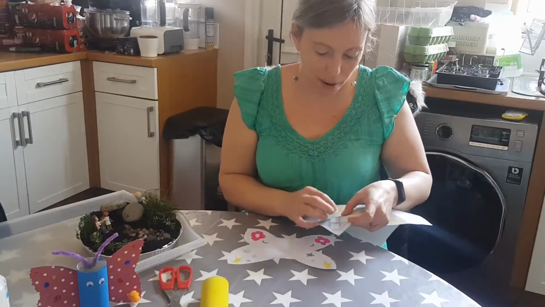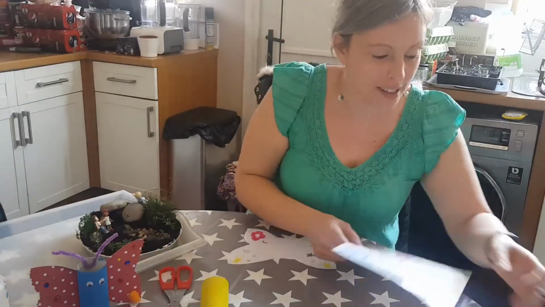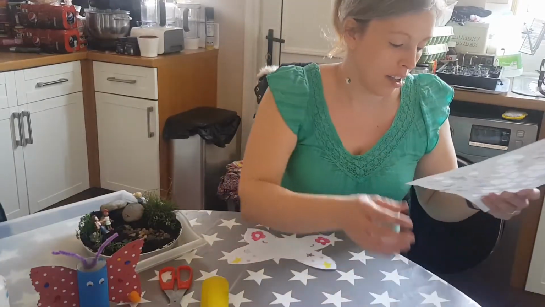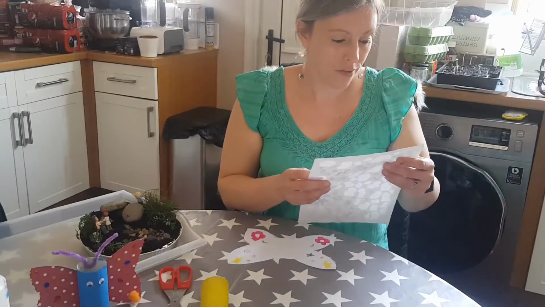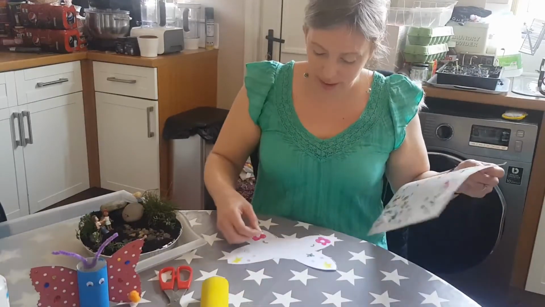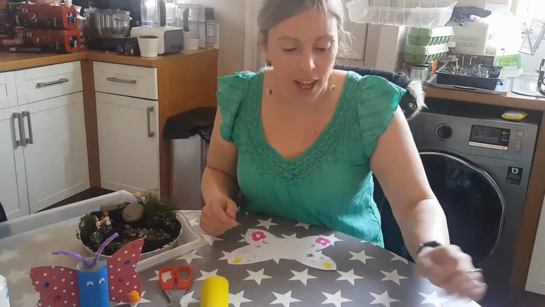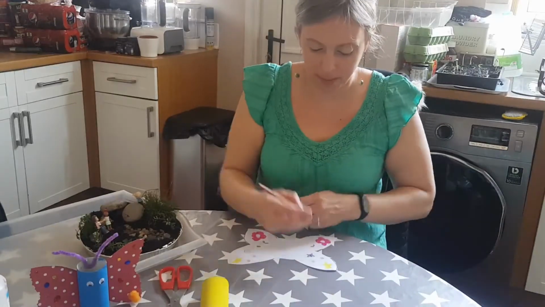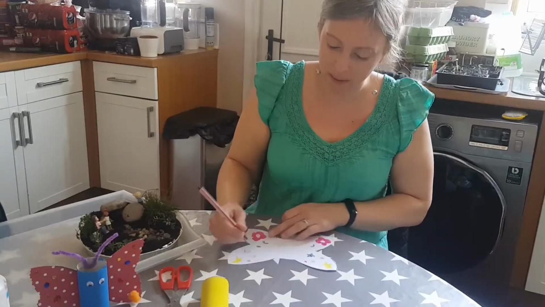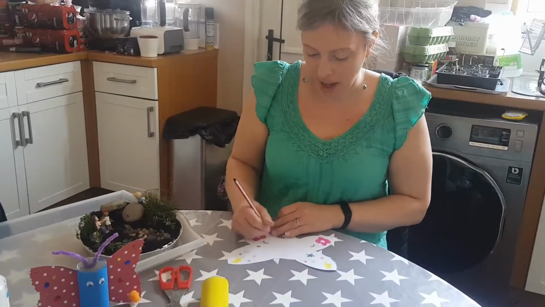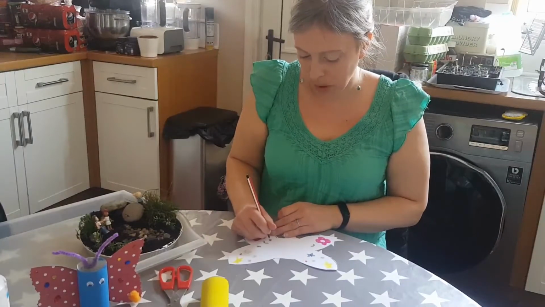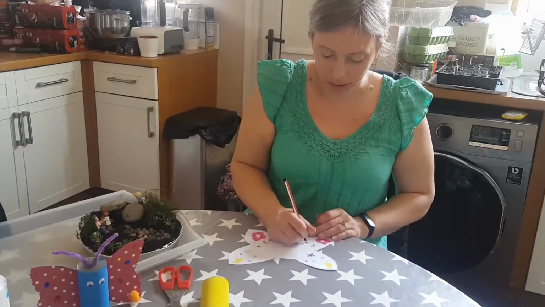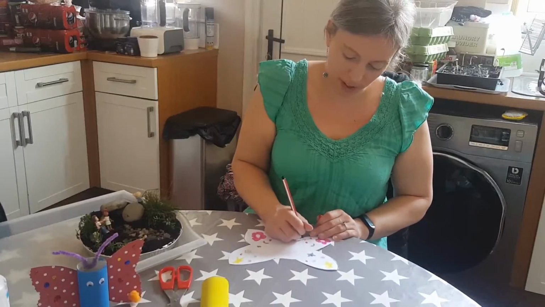Oh, I've got some My Little Pony stickers. They'd be exciting. What have they got on? Let's have a look. Oh, there's a little frog. Let's have that little frog. He'd be nice. And then let's put some spots on my butterfly, with my red pen. I like spots. They're quite cool.